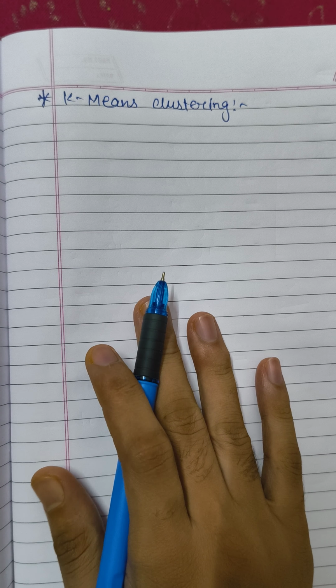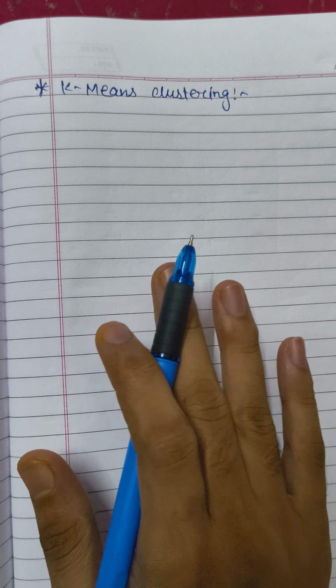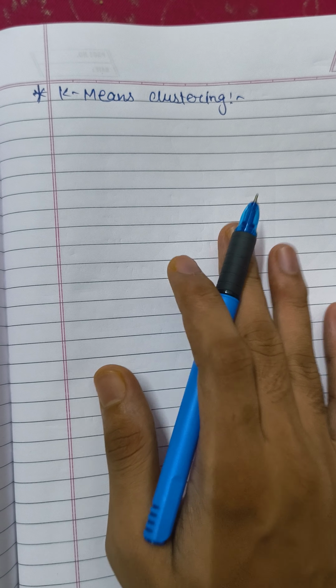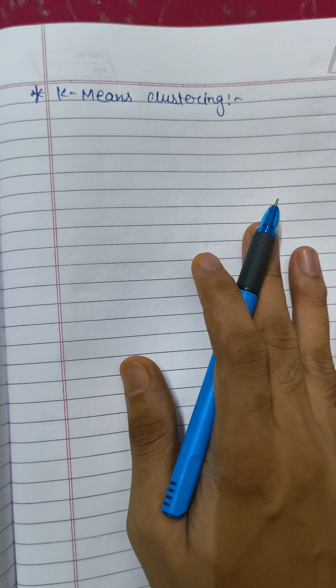Good evening, friends. Today I am going to discuss K-means clustering. K-means clustering is an unsupervised machine learning algorithm.